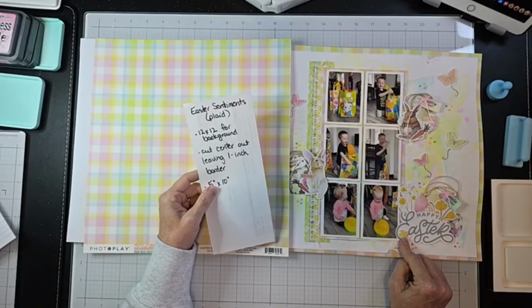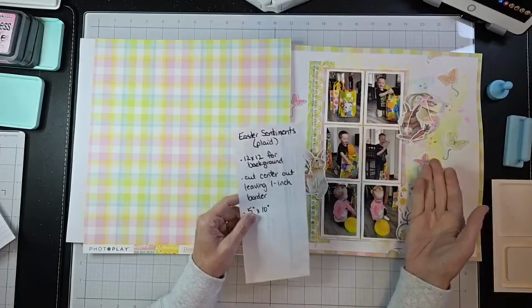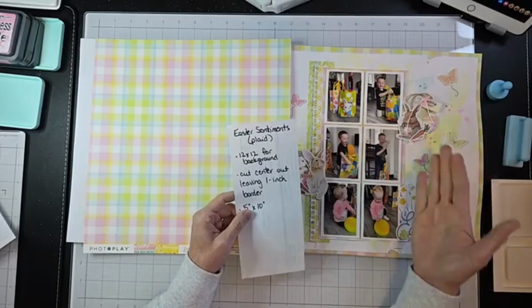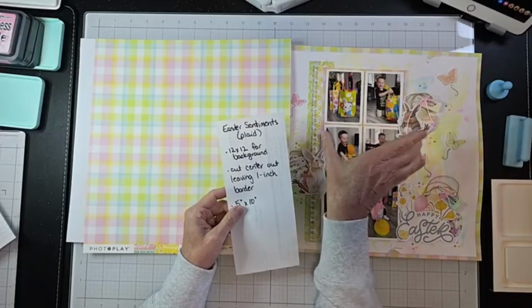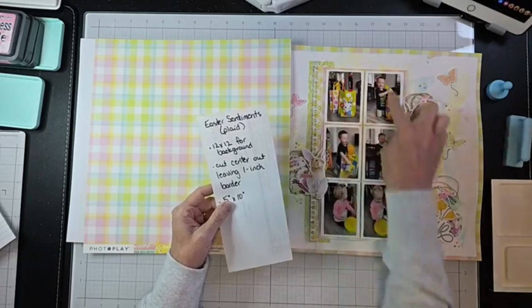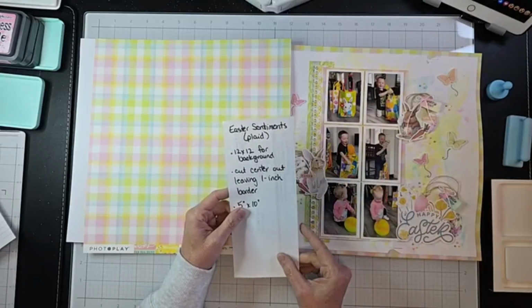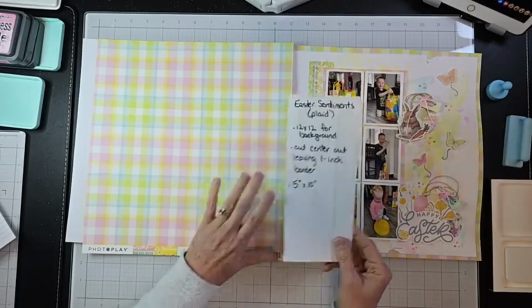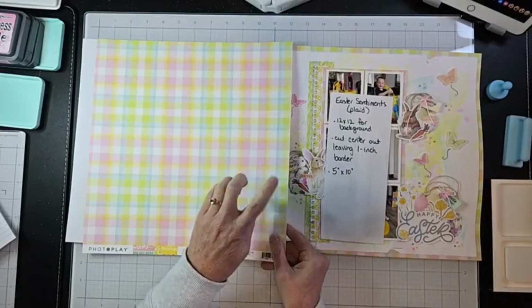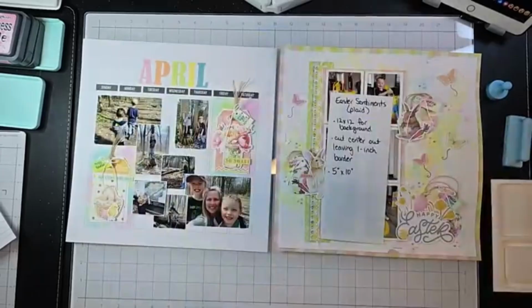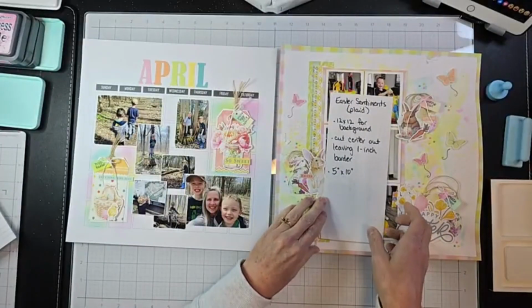Okay. So the length of the piece, once your center section pops out, should be 10 inches. And then you're just going to cut a 5-inch strip and that's going to be the background for this area where we're going to put our photos. So that is what you do with your plaid paper. Now I'm going to demonstrate the cutting of the center out in a few minutes. So I'll just set that aside.